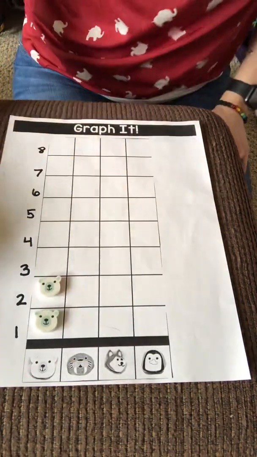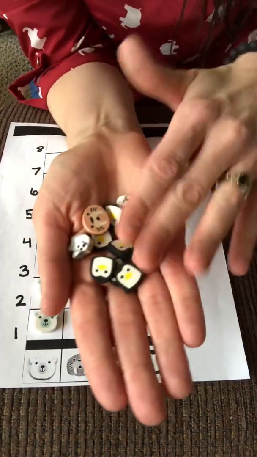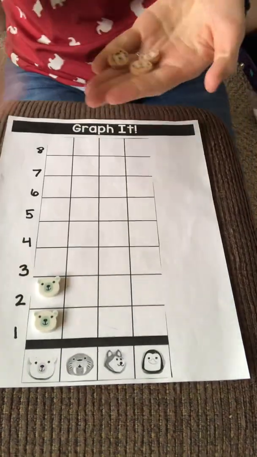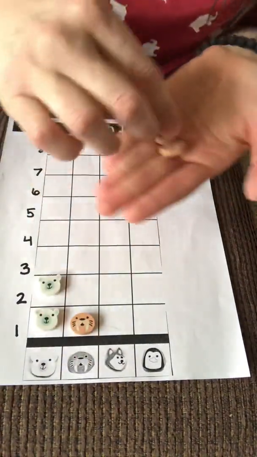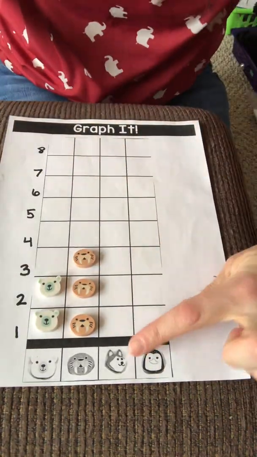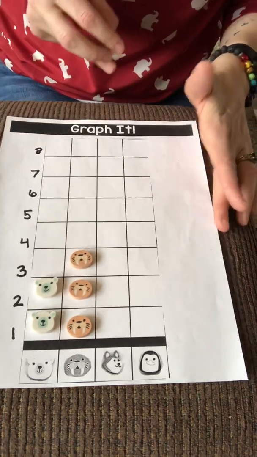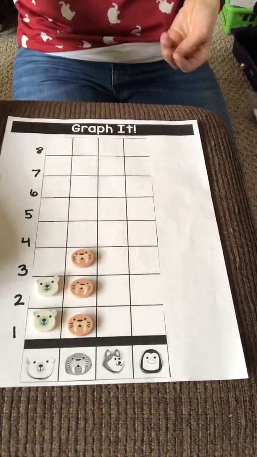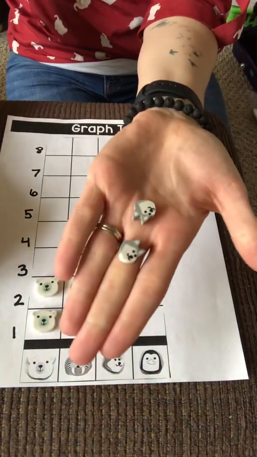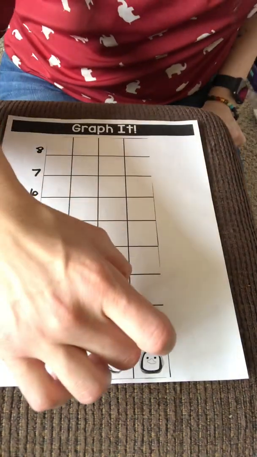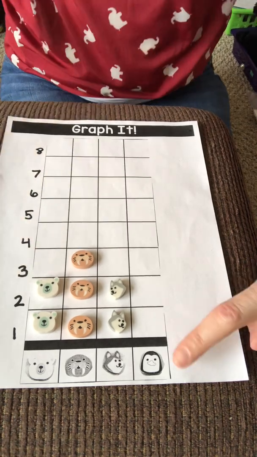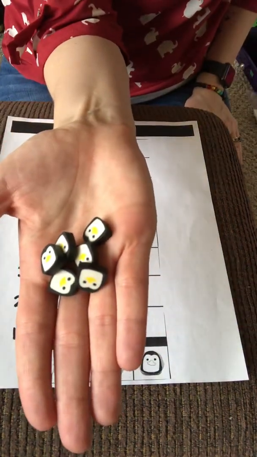And we're gonna do the same thing with the walrus. We're gonna look in our pile of animals, and we're gonna just pick out all the walruses and then put them on our graph. We're graphing. All right. And then we have some Arctic wolves. Oh, that's what a wolf says. And we're gonna pick out the wolves that we have in our pile of animals and put those on our graph. Great job. Okay, and then the last animal is gonna be our waddling penguin.